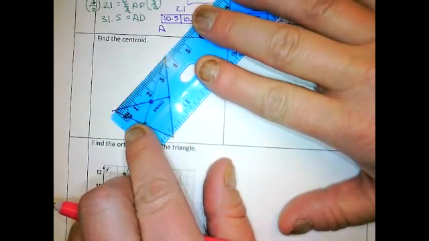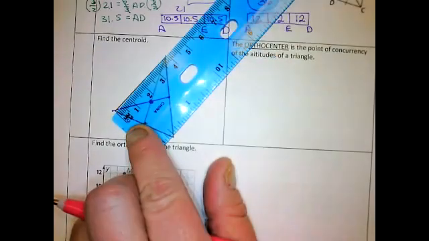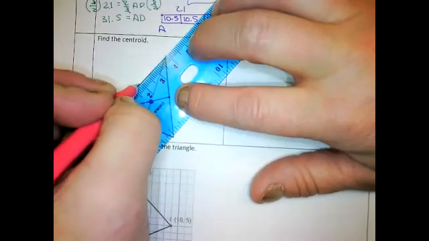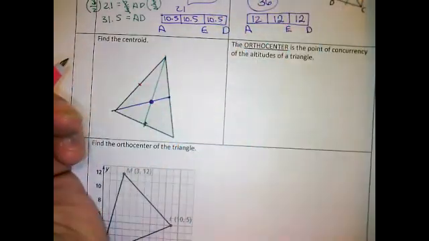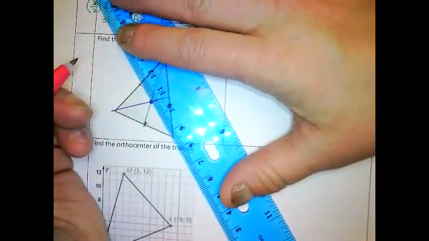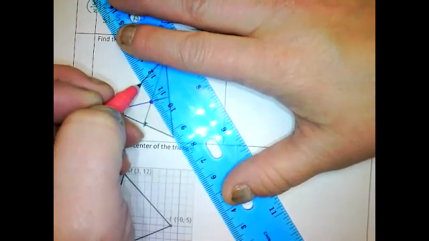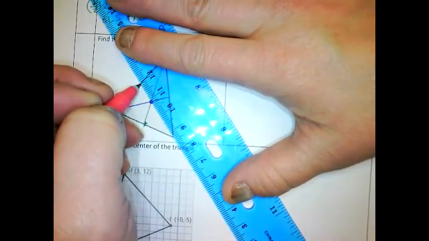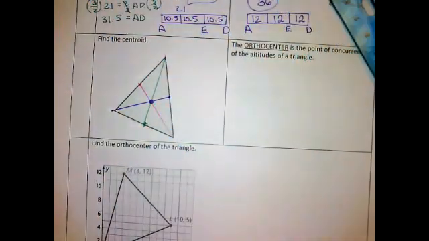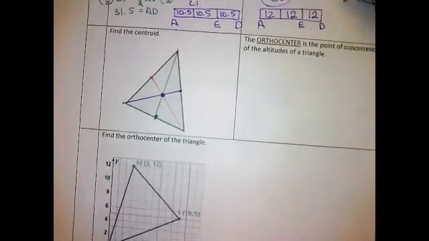So that looks like 38. So that's going to be 19. If I cut it in half, which would be right about there. And if I draw this, it's going to cut through the same spot, the centroid. Okay.